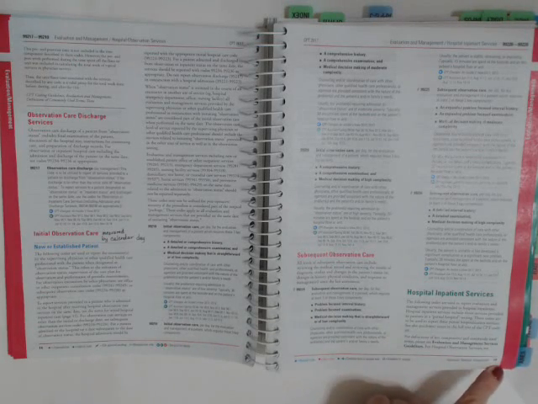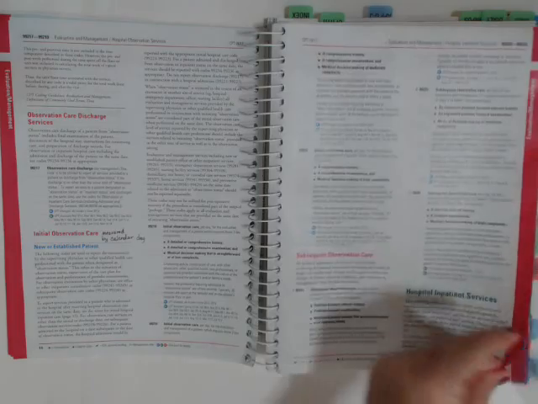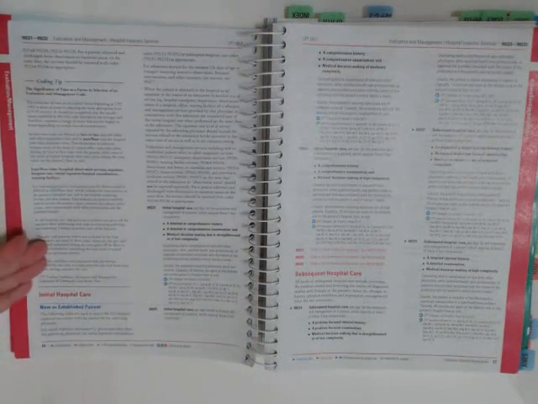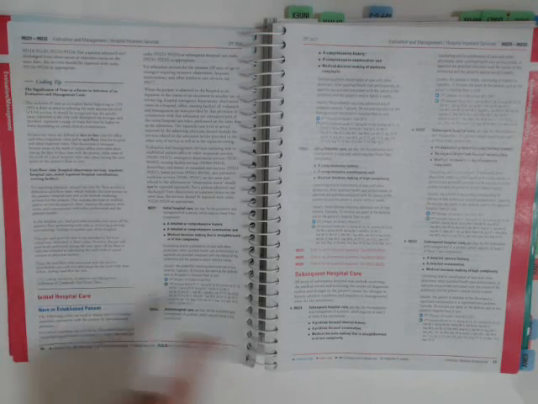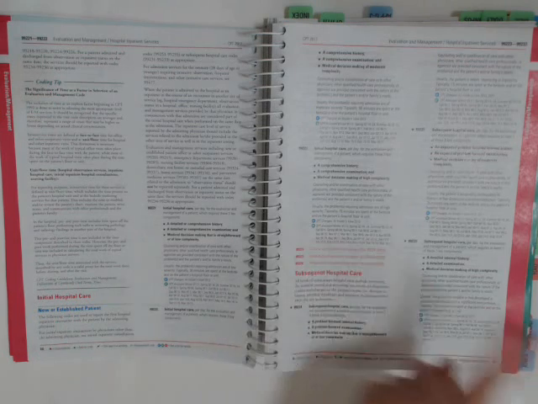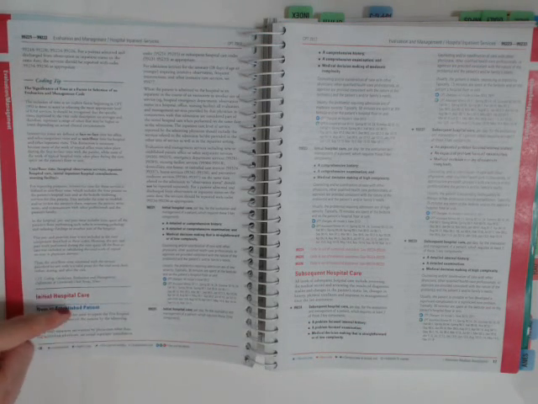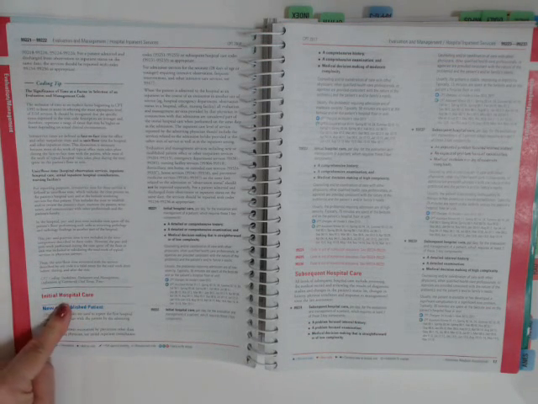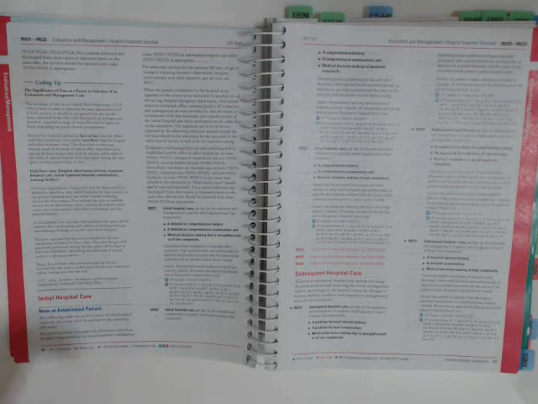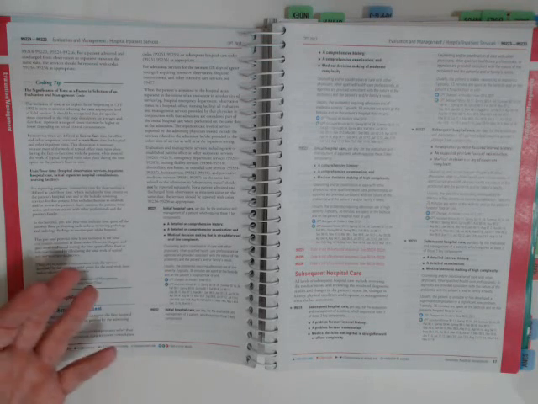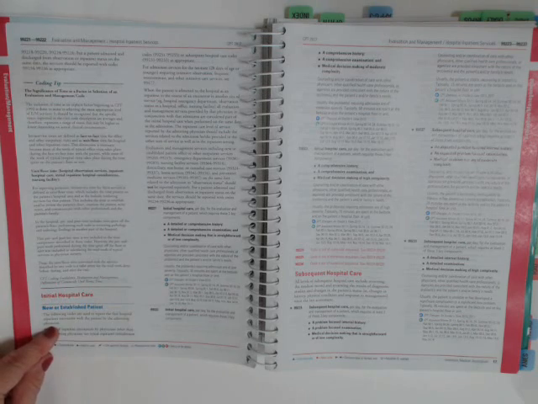Now we're back on page 15, hospital inpatient services. If you turn the page, lots of good guideline kind of stuff. You have your initial, and you have your subsequent, and then we'll have our discharge in a minute. So initial, again, that's your admit, being put into the hospital, a formal admission into inpatient hospital. That's what this is.